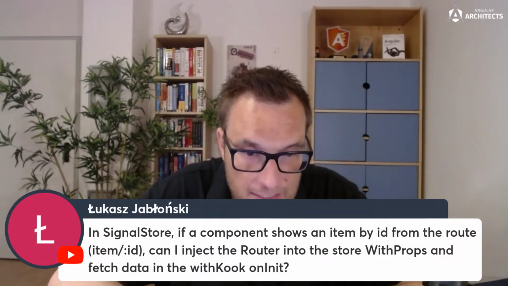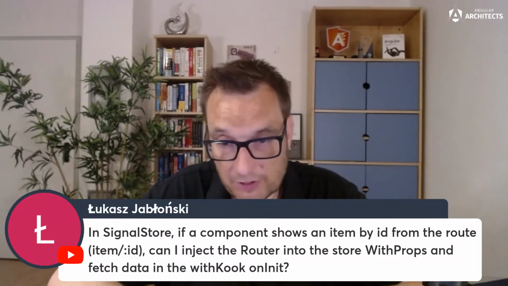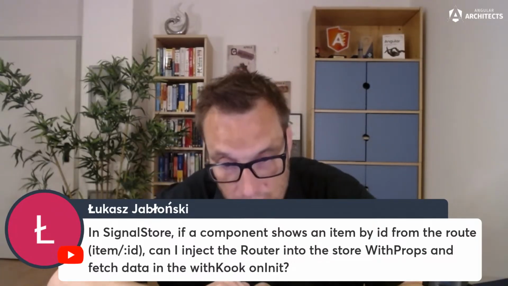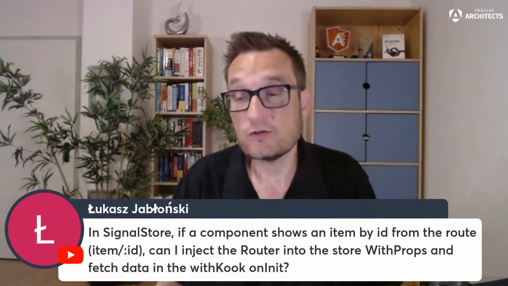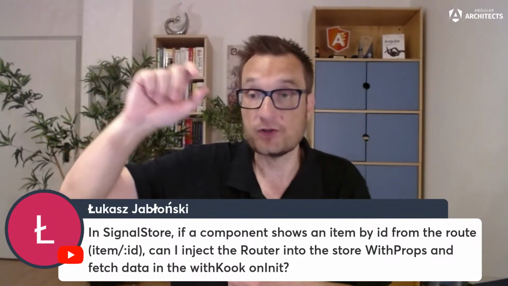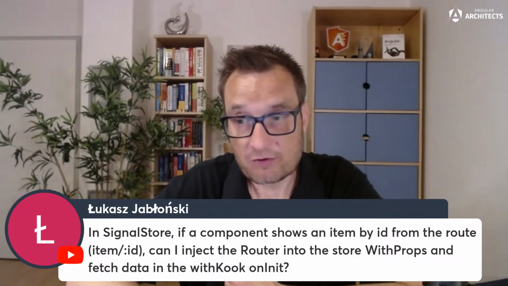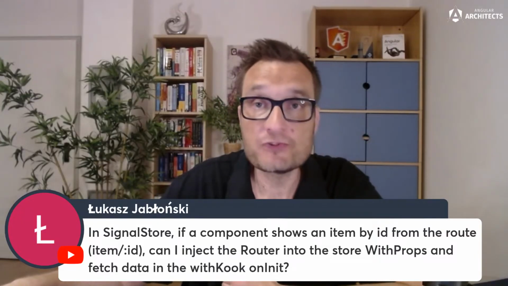Lukash is asking, in Signal Store, if a component shows an item by ID from the route, can I inject the router into the store? Yeah, you can totally do this. You can inject the router in the store. You can use the router within a hook, within an on-init hook. Perhaps if you find out you already did this 5 times, you can write your own custom extension that is synchronizing selected parameters from the router with state in your store. Yeah, totally.